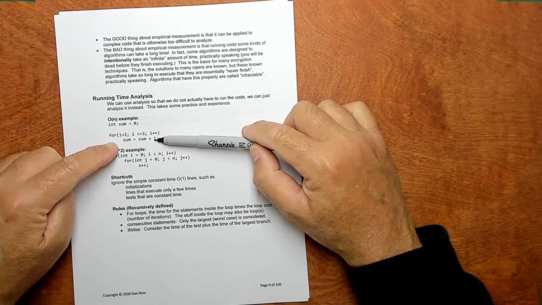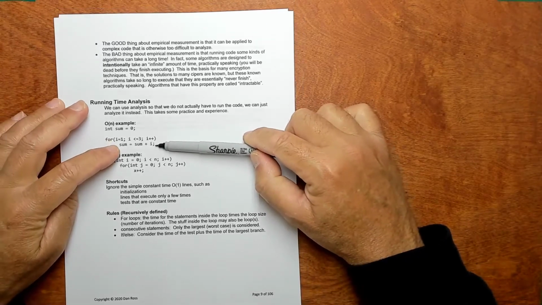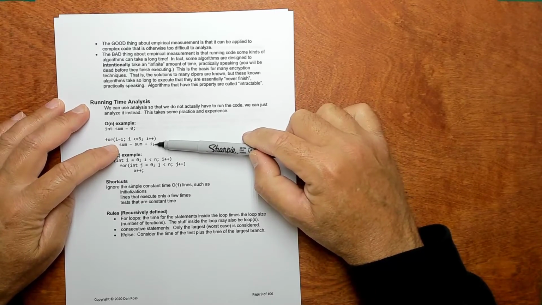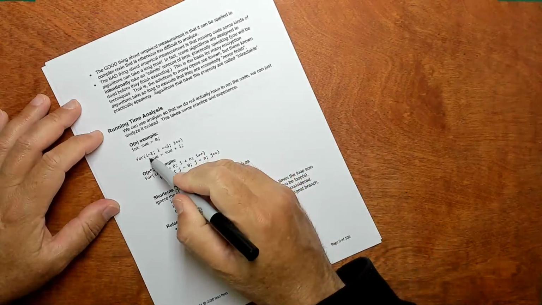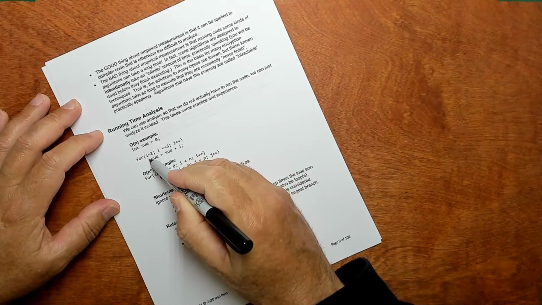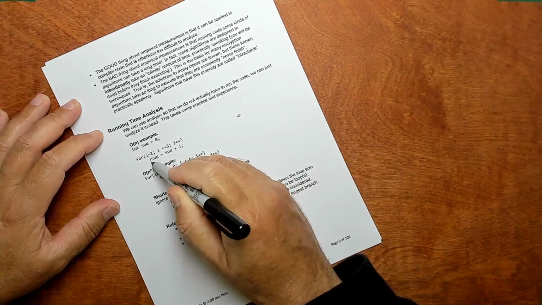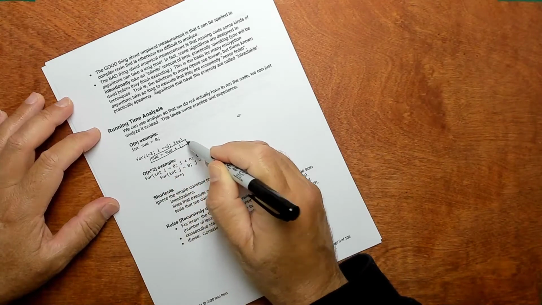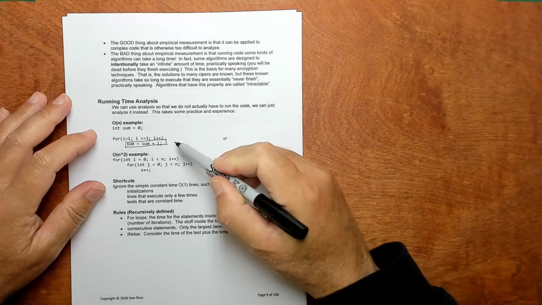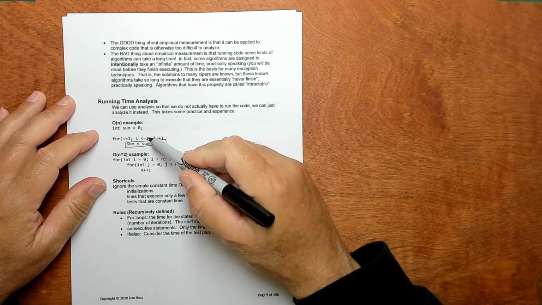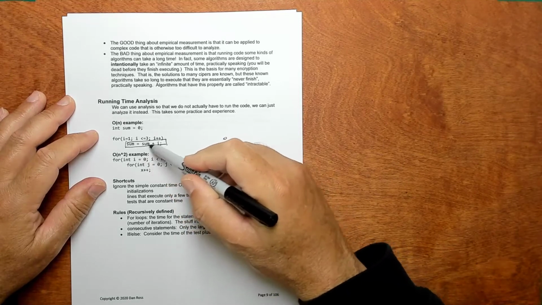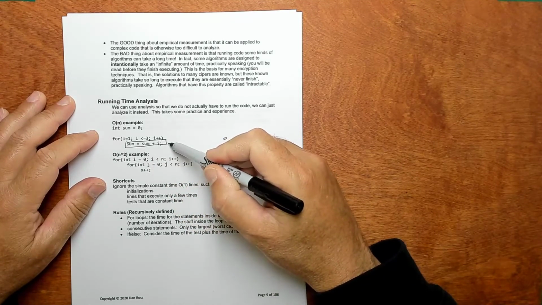And then look at the loop, and then look inside the loop and see if that has what we call a constant time. That is, does this box right here, the target of the for loop, have what we call a constant time? And it does. Now, a constant time is a time that doesn't vary dependent on n, right? And n is this 3, and it's not in here anywhere, so it doesn't matter.